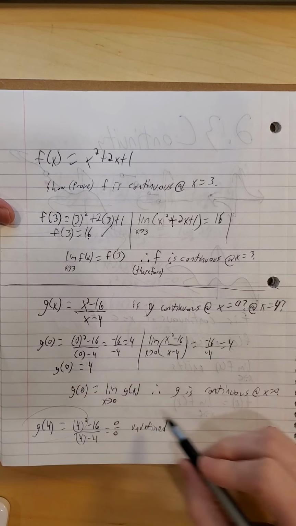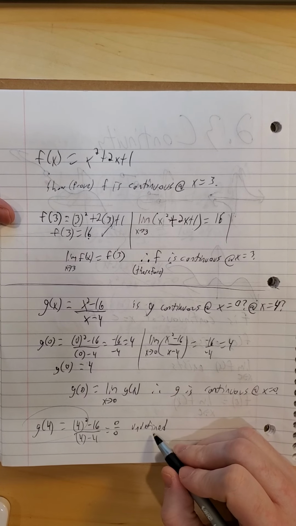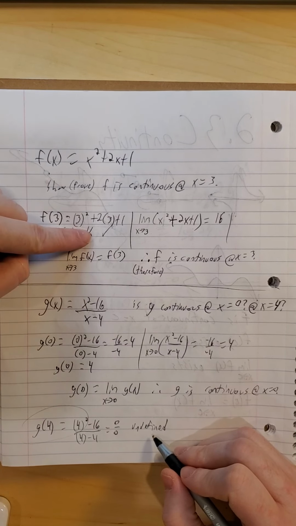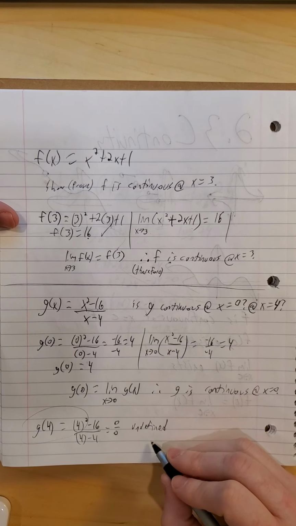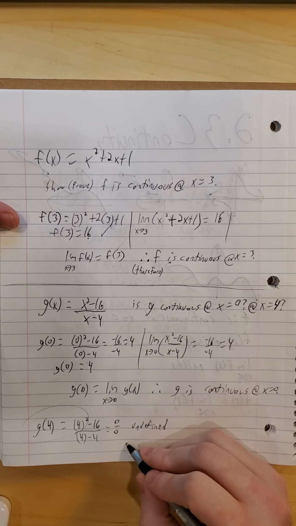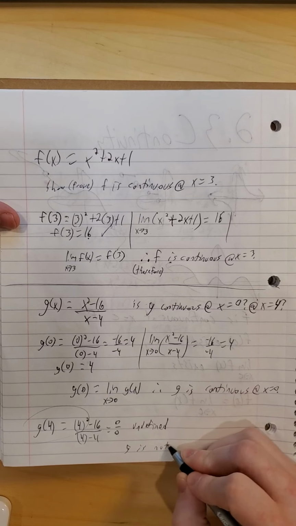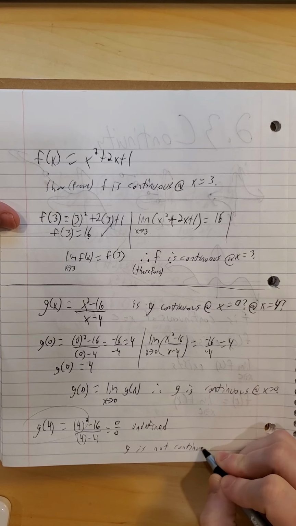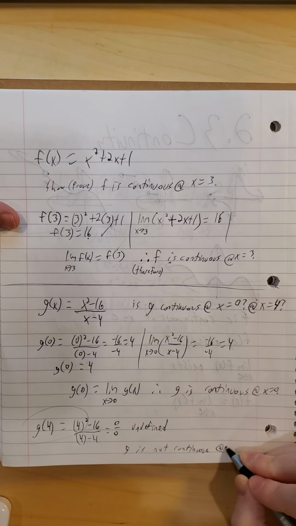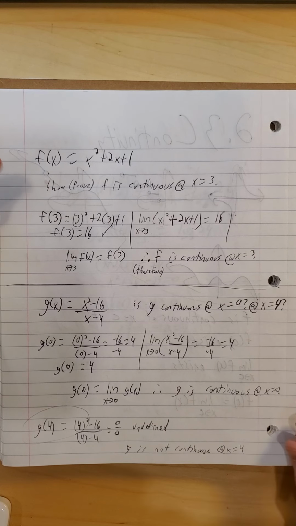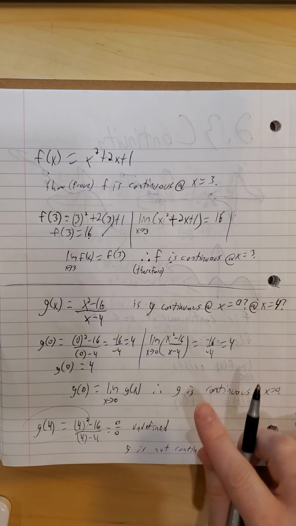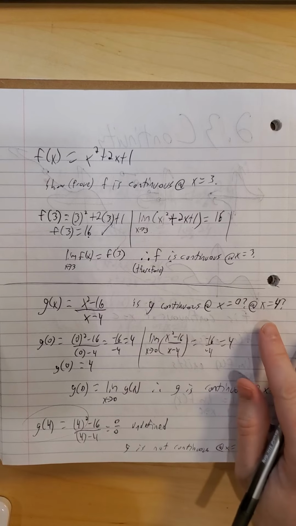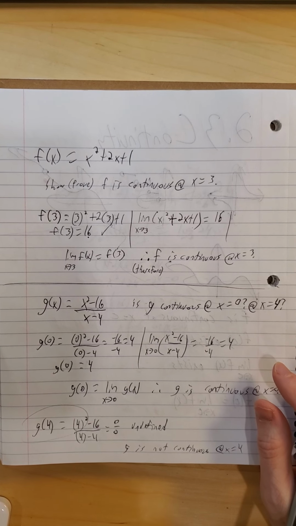So since I can't find this part, one of our rules was that it had to exist. This does not exist. G is not continuous at x equals 4.